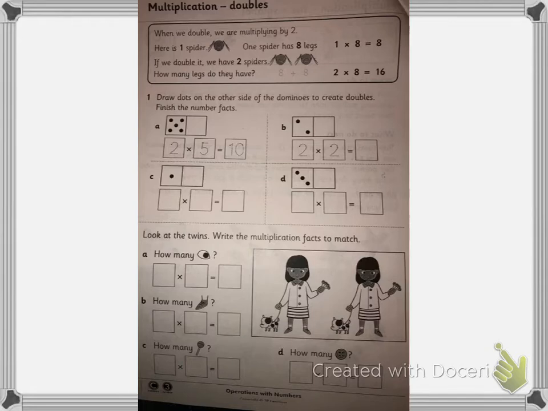I'll just put it onto the red pen. It says here, when we double... So we're just starting up here. When we double, we are multiplying by 2. Here is one spider. One spider has 8 legs, and therefore we can say 1 times 8 equals 8. Okay, one spider has 8 legs. So if we double it, we have 2 spiders, and what we can say is, well, 2 spiders means 2 lots of 8, or 2 times 8, and that'll give us 16. And again, we can use 8 plus 8 to get that answer, like we started to do last week.